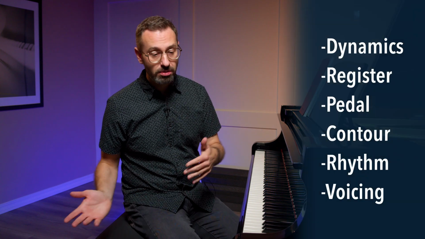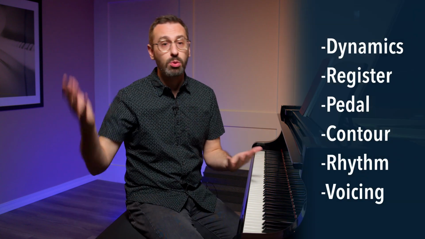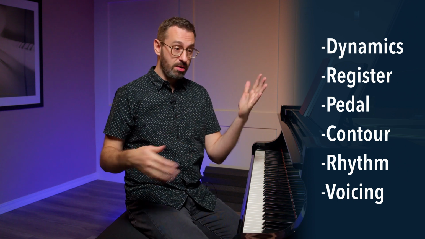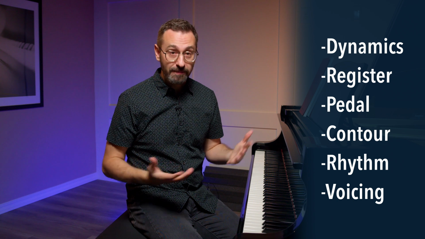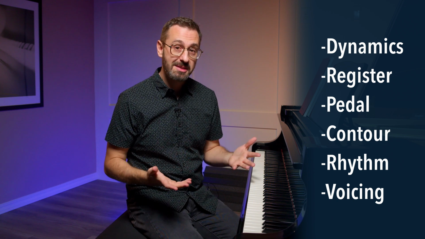So what is texture? Texture can be a byproduct of dynamics, of register, of use of pedal, the contour of a melodic line, and or a counter melody. And of course, texture is a combination of all of these things simultaneously as well.